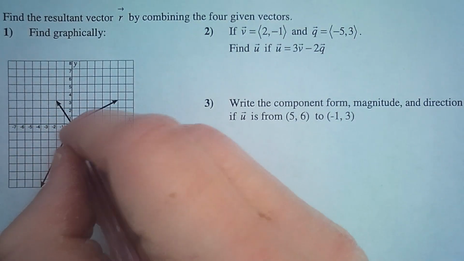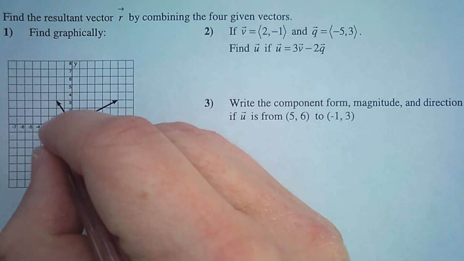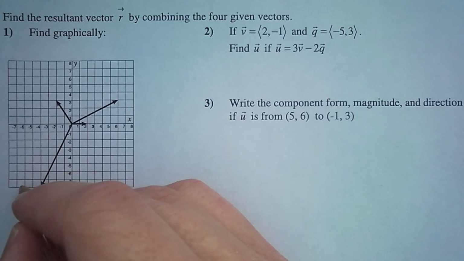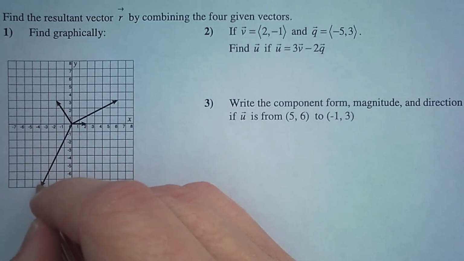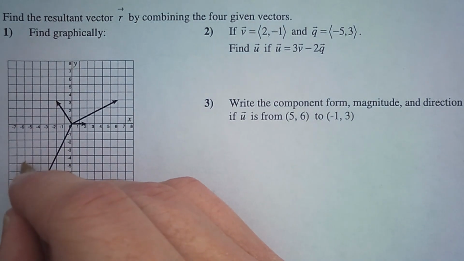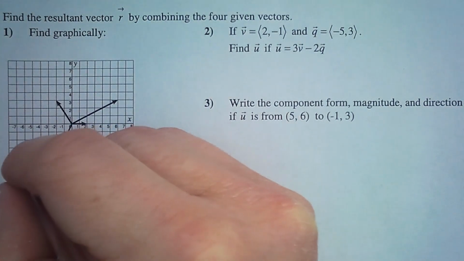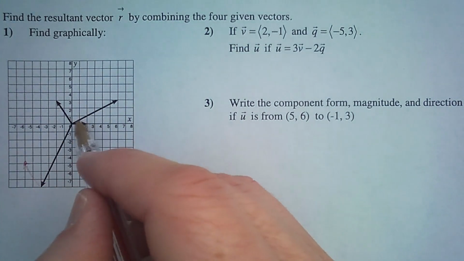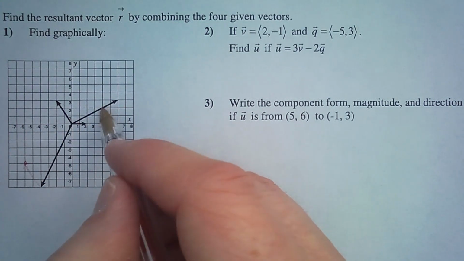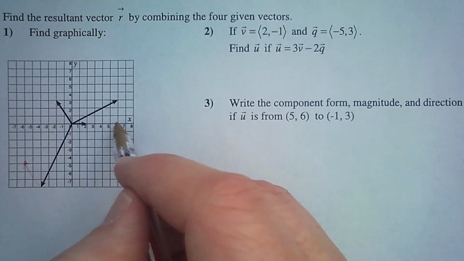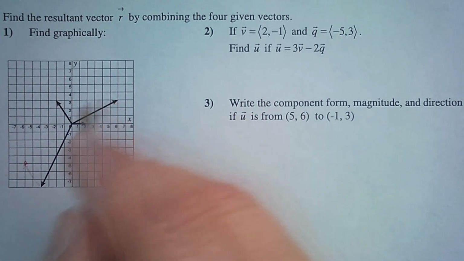So this vector here goes left 2 and up 3. And I'm going to take that and slide this tail down to here, and go left 2 and up 3. So that vector is now moved down here. And then I'll go around to this next vector and slide it over to here, and that vector goes right 6 and up 3.